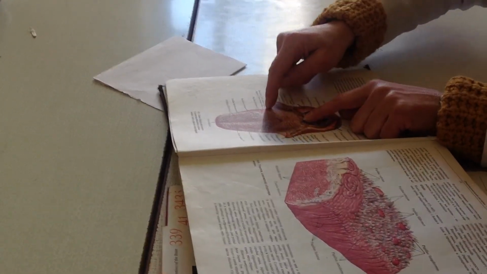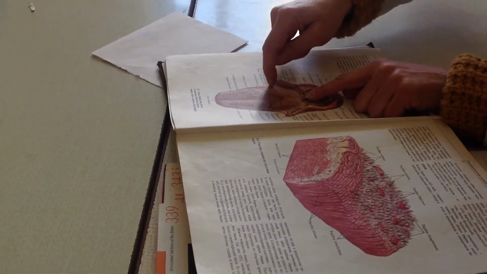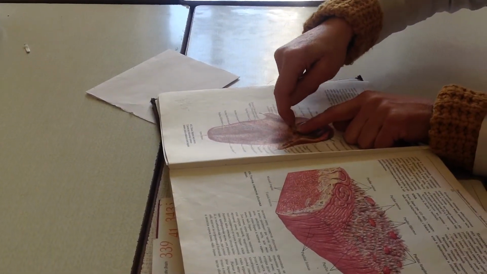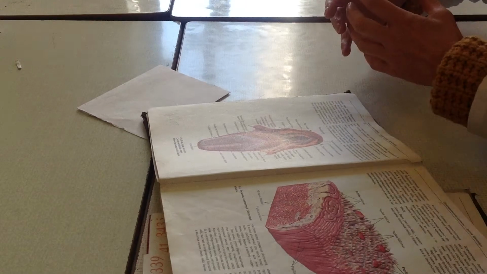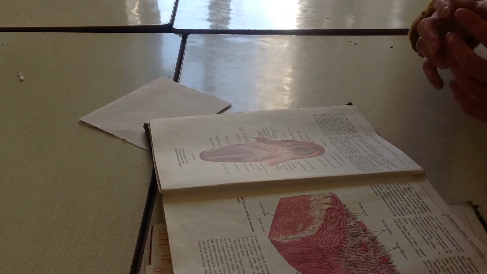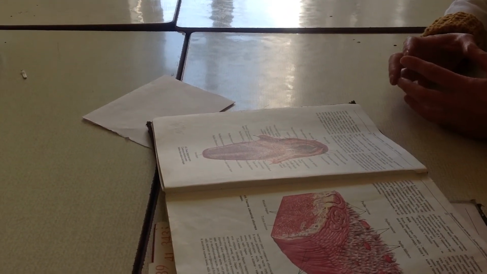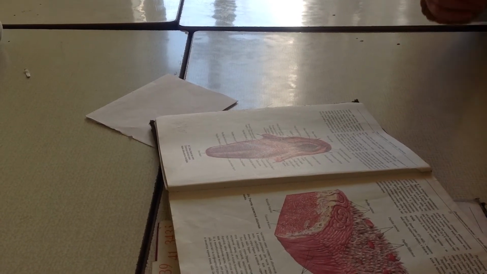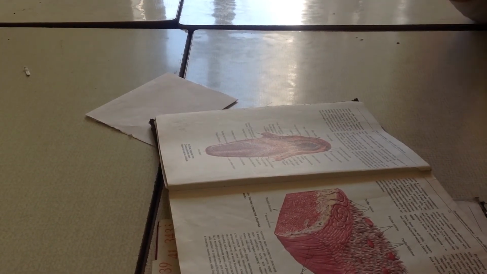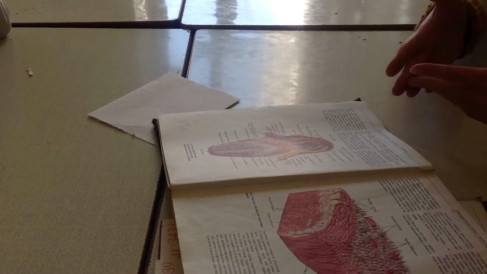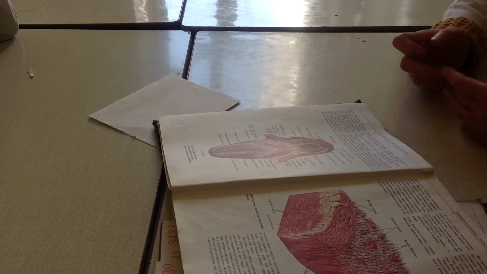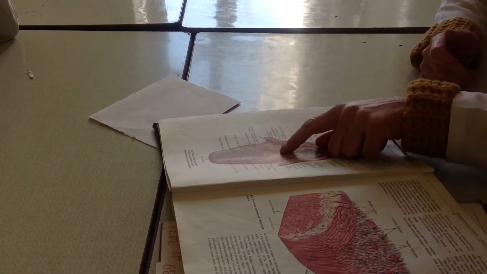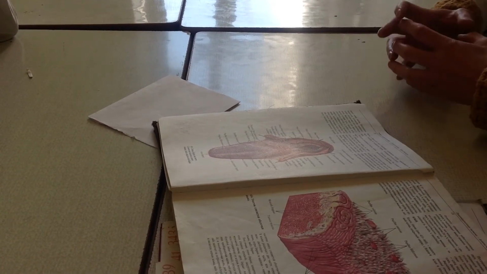The aggregation of lymphatic tissue on the dorsal surface of the root forms a tonsil, called the lingual tonsil. We have paired palatine tonsils between the palatoglossal and palatopharyngeal arches, and now on the root of the tongue we have the unpaired lingual tonsil, an aggregation of lymphatic tissue.